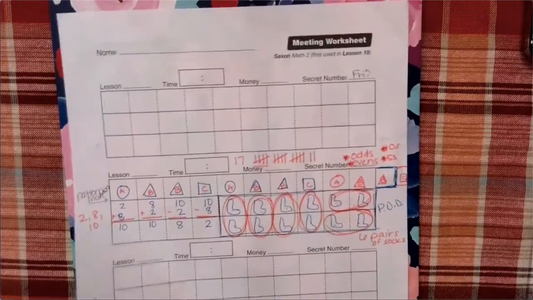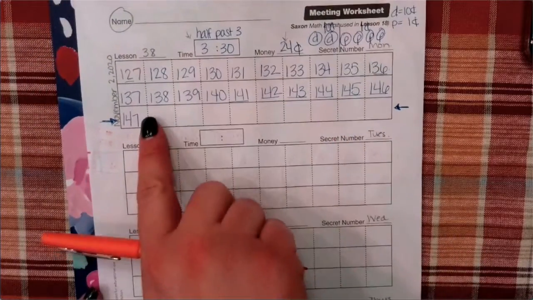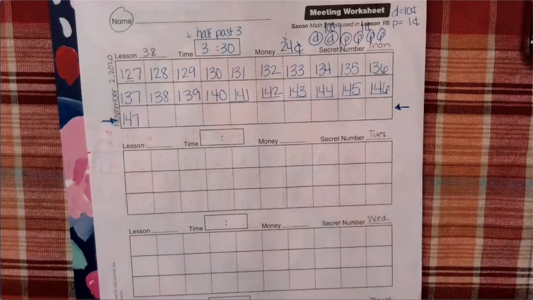Okay, remember that before you put this away, go ahead back to the front and fill in this last row of counting by ones. You're starting at the number 147. When you are done with that, make sure that it goes into your red folder so that you are ready for calendar tomorrow.